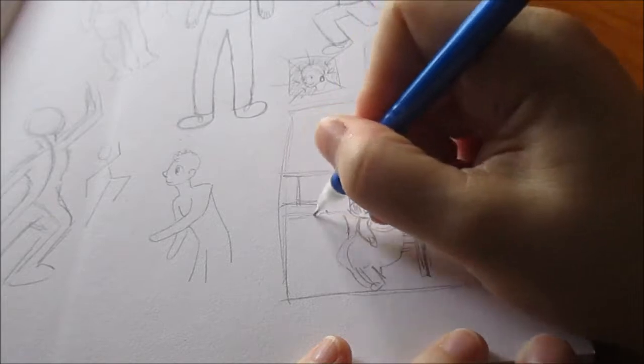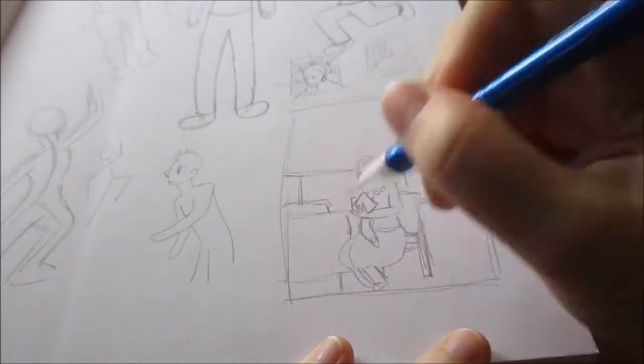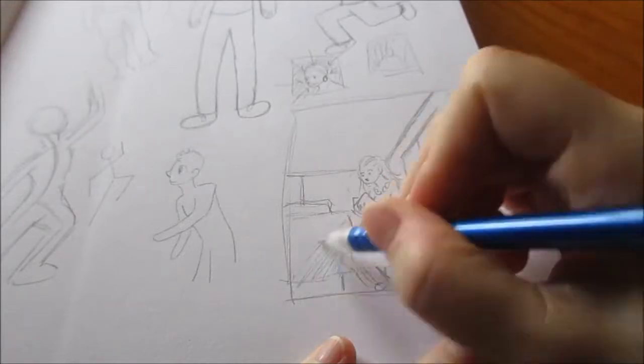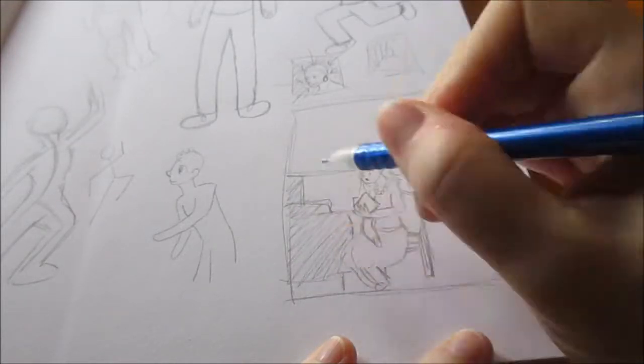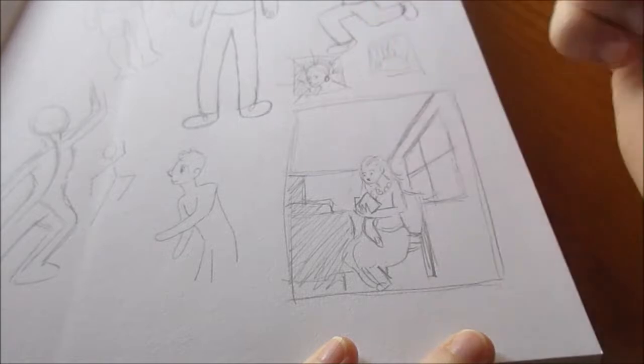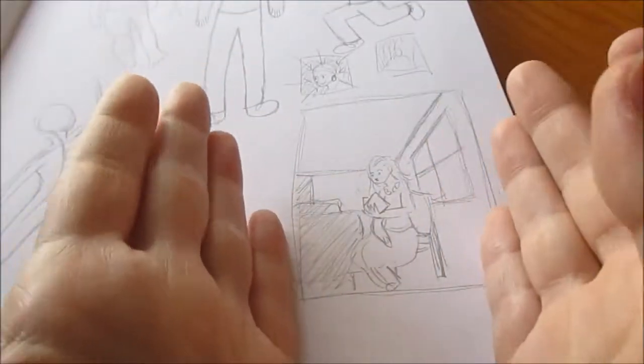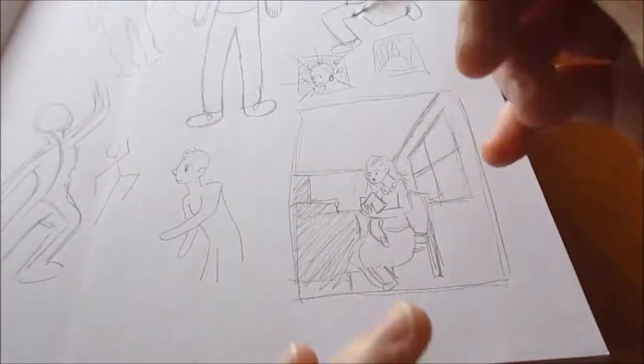So let's say there's some boxes sitting beside her, and so now I've got this dark shape, if I go and color it in, that's pointing towards her again, and also making, even though the picture's not in a frame, a visual frame around her.